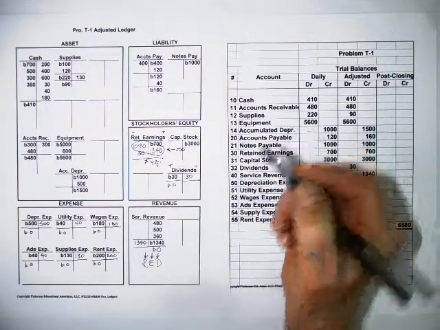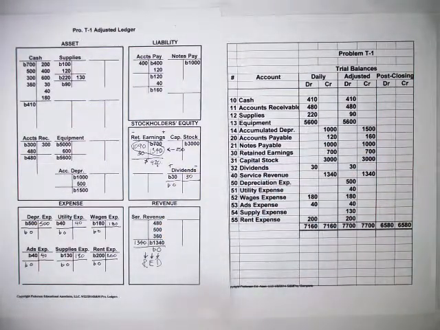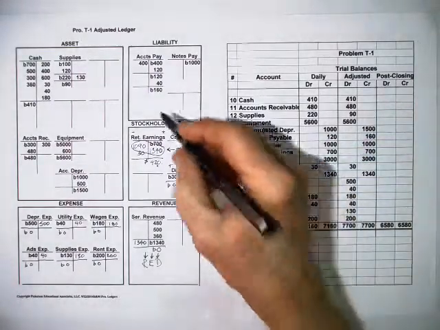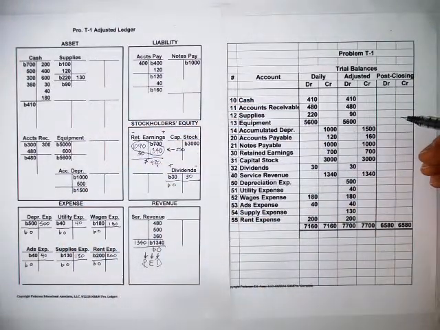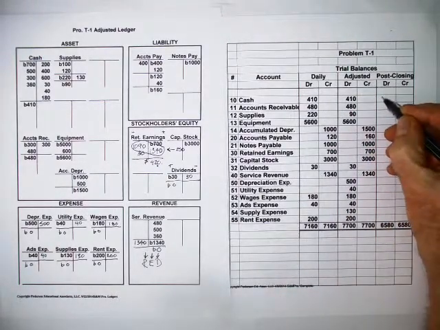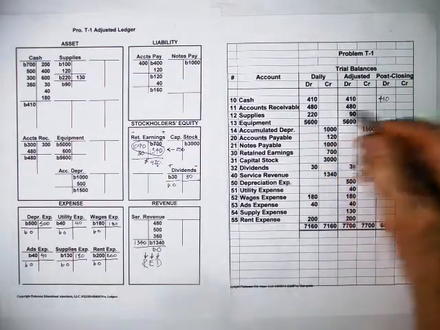Now that we have all the accounts up to date in the ledger, let's do our post or after closing trial balance. What we're simply going to do is transfer the remaining balances from the open accounts right onto our post-closing trial balance form. Now, you'll notice that there's been no change whatsoever in the assets and liabilities, so we'll just bring those balances over. Here's my cash at $410. Accounts receivable is $480.